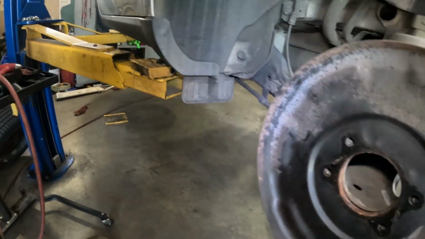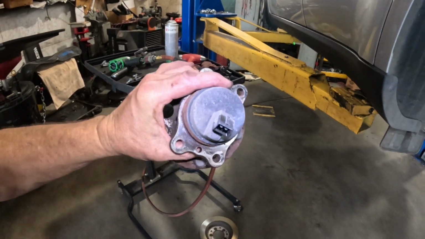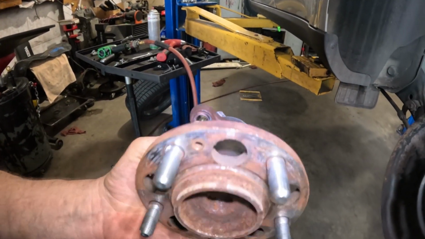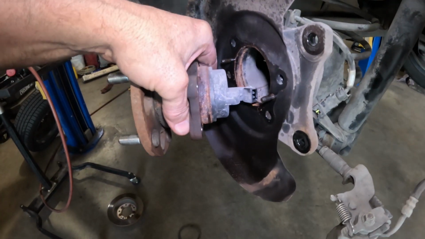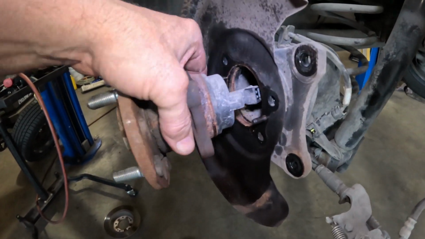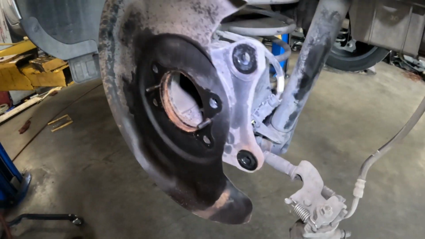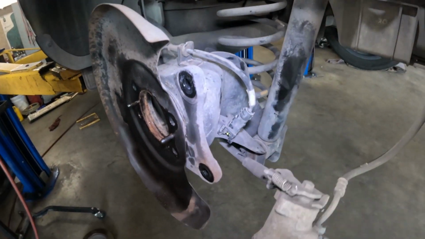Alright guys, here's the sensor on the hub assembly, and as you saw, it came out just like that. And this wasn't too hard to take off.